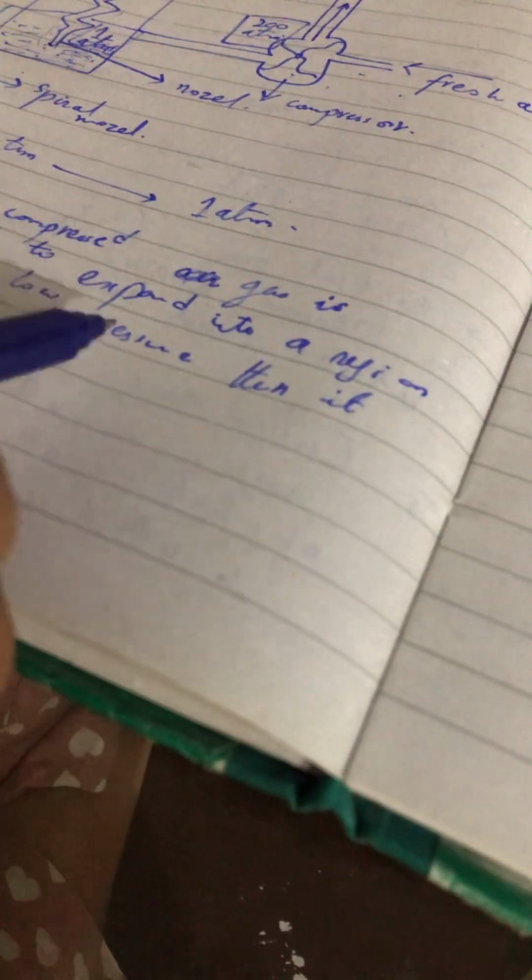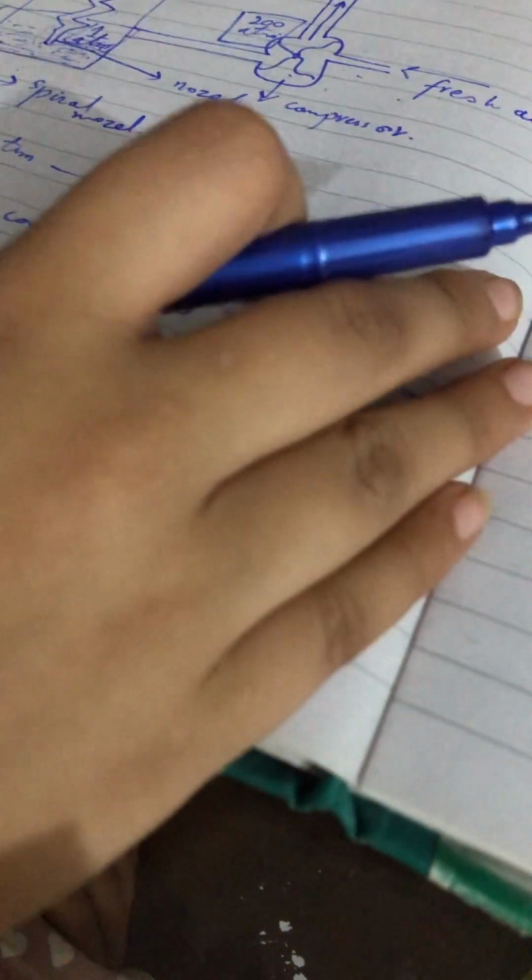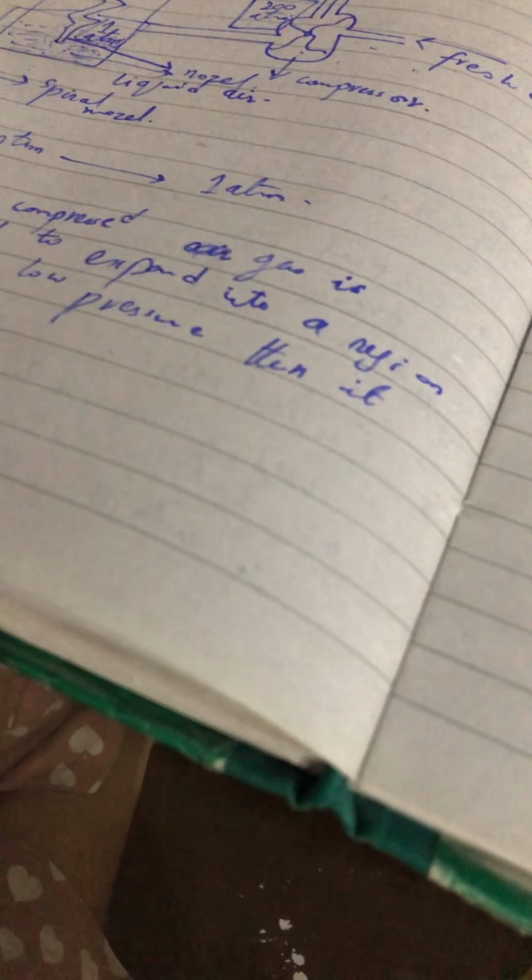Which means when it expands into a region of low pressure, it cools, and we get it in the form of liquid air. So that was Linde's method, which means it is moving from a region of higher pressure to a region of lower pressure. The higher pressure was 200 atm and the lower pressure is 1 atm.